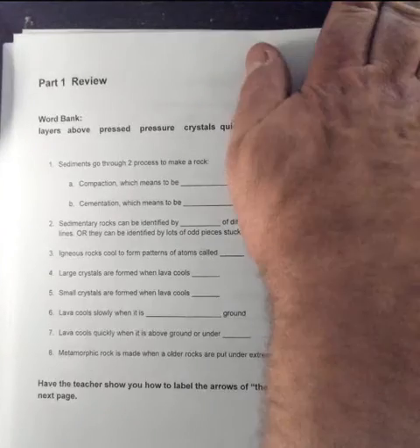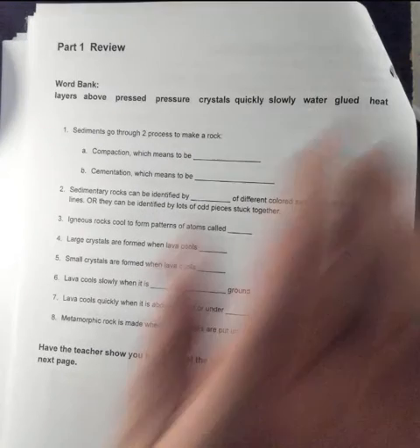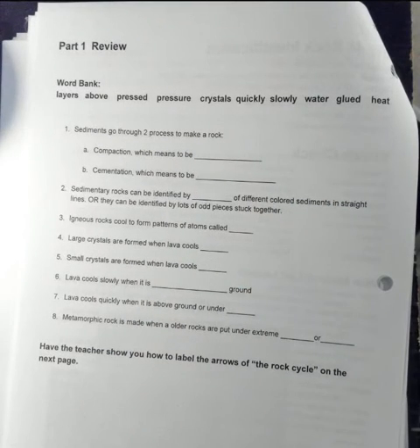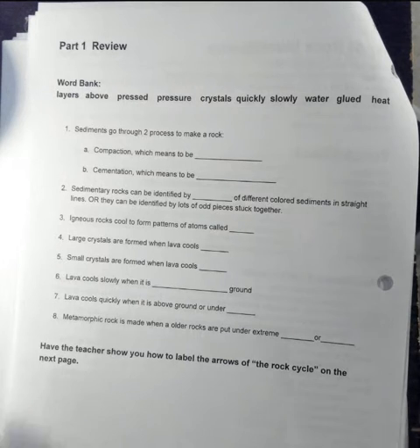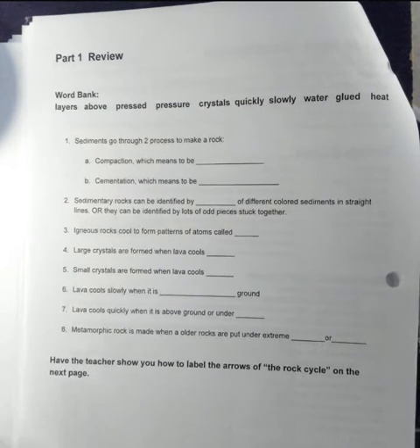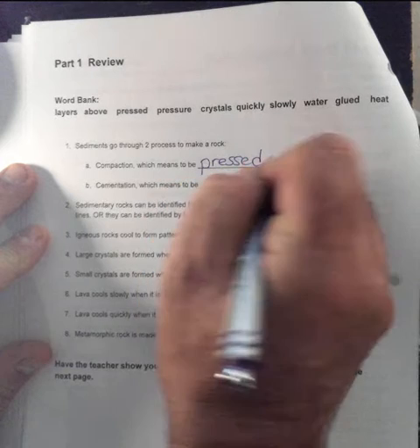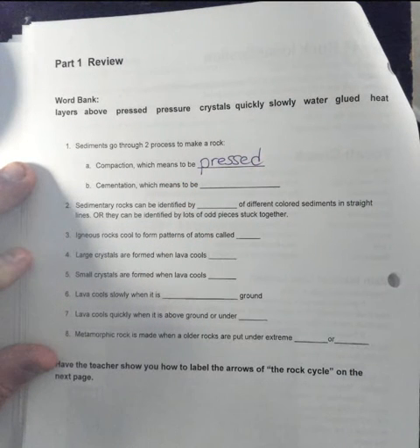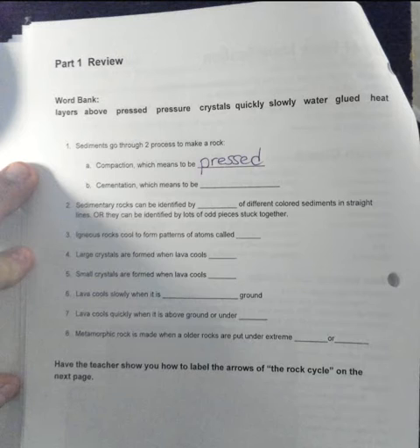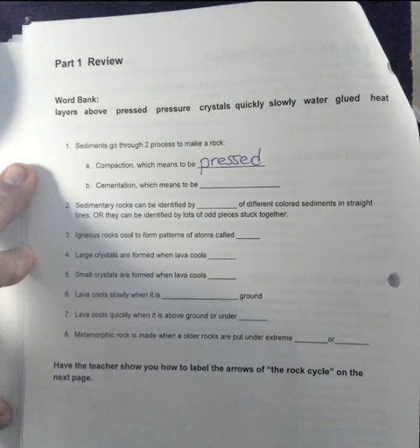Next page. Review. Using these word bank questions, what goes in each blank? Number 1, sediments go through 2 processes to make a rock, a sedimentary rock that is. Letter A, compaction, which means to be pressed. Letter B, cementation, which means to be, I'm not going to say it, somebody else has to. Glued.